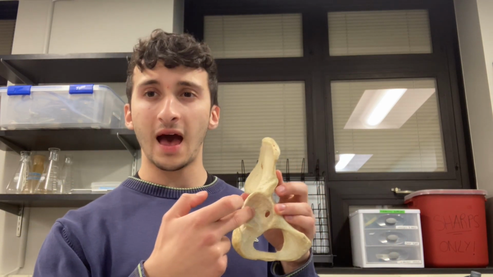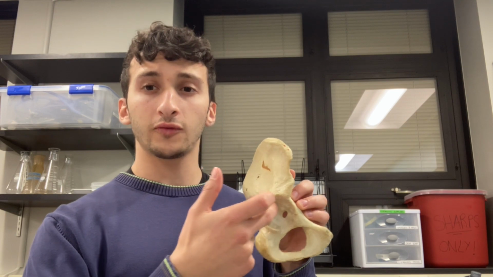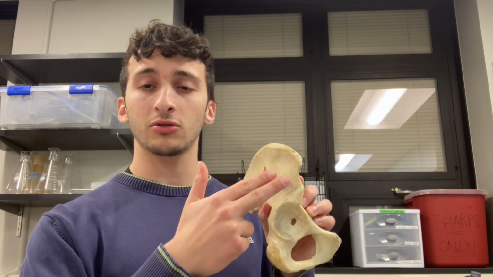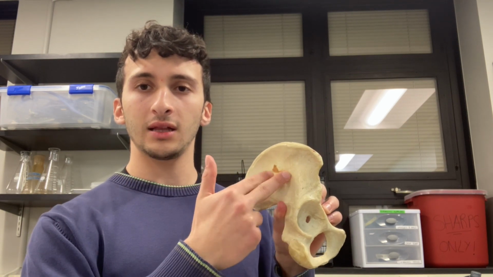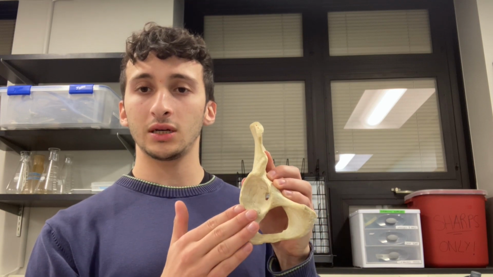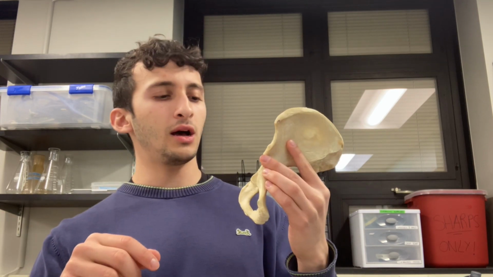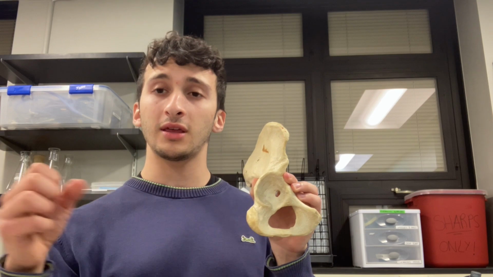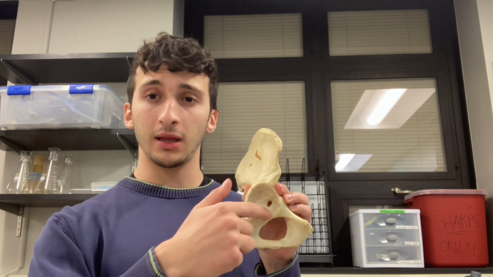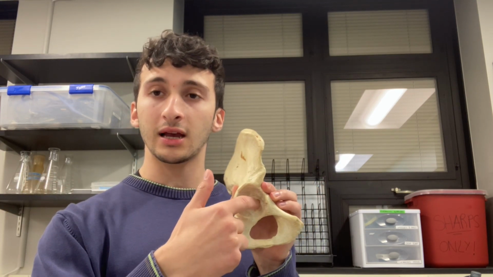Here you have the acetabulum. It's formed by portions of these 3 bones. Again, that's the ilium, the ischium, and the pubis. The acetabulum is where the head of the femur locks into place, and you can think of this as a socket where the femur articulates.